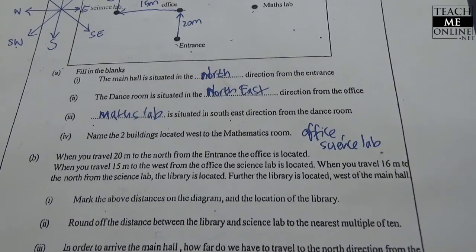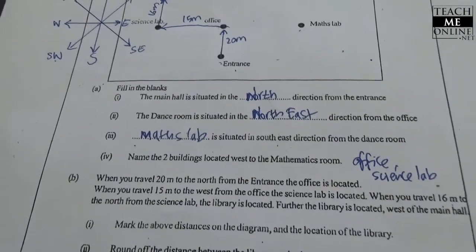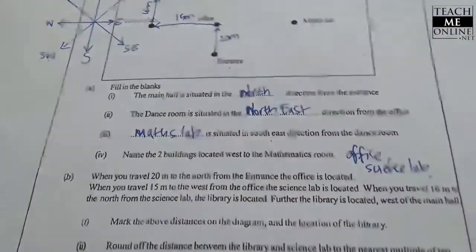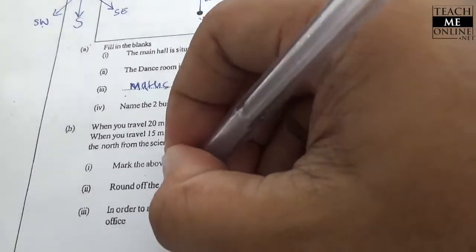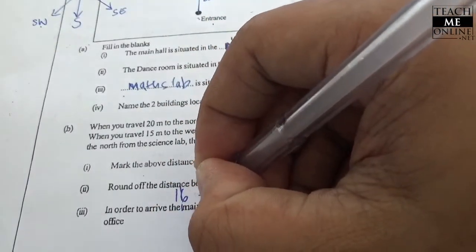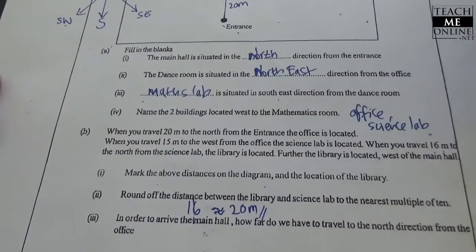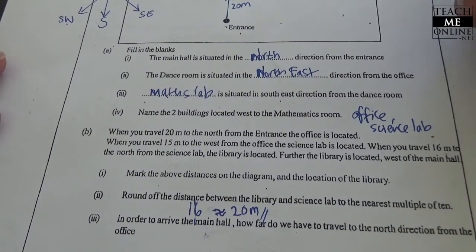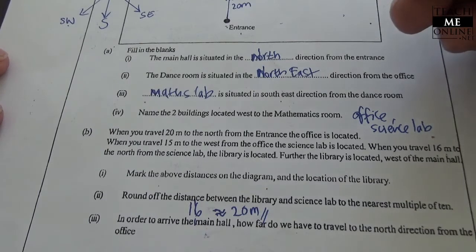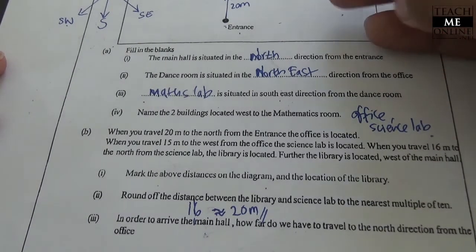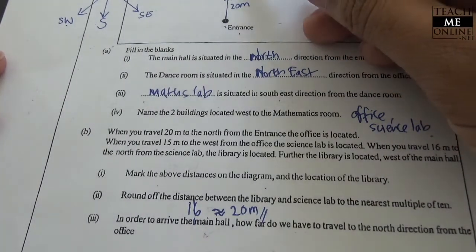Part 2. Round off the distance between the library and the science lab to the nearest multiple of 10. Library and science lab, 16 meters. When you round off 16 meters to the nearest 10, you get approximately 20 meters. Part 3. In order to arrive at the main hall, how far do you have to travel in the north direction from the office? From the office to the main hall.